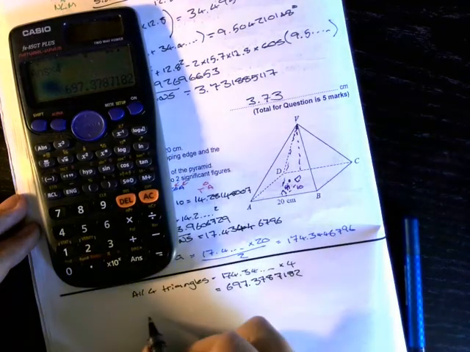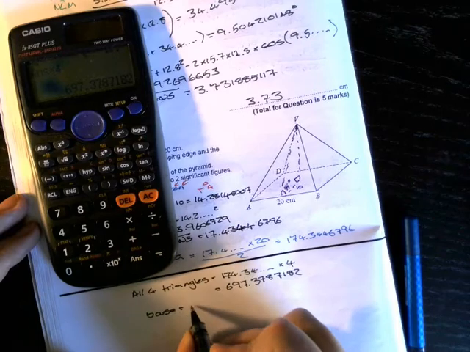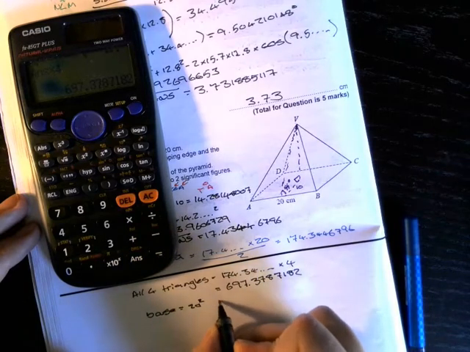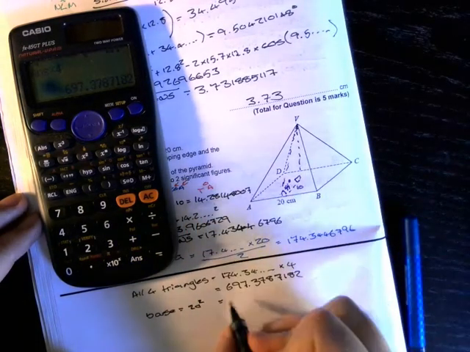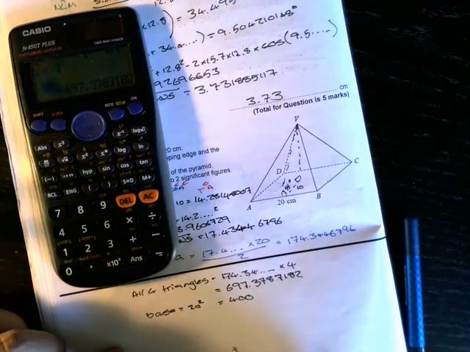The base is a square, so that's 20 squared, which is 400. You can check that on the calculator if you don't believe me.